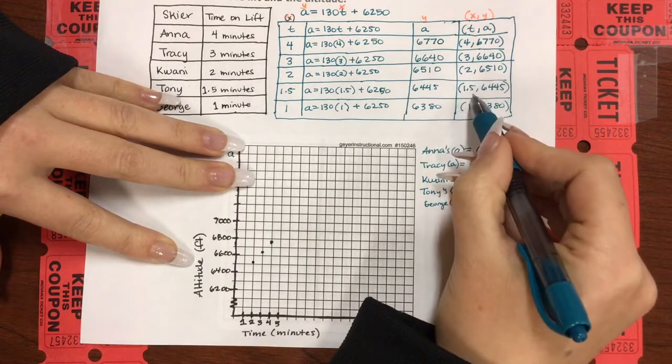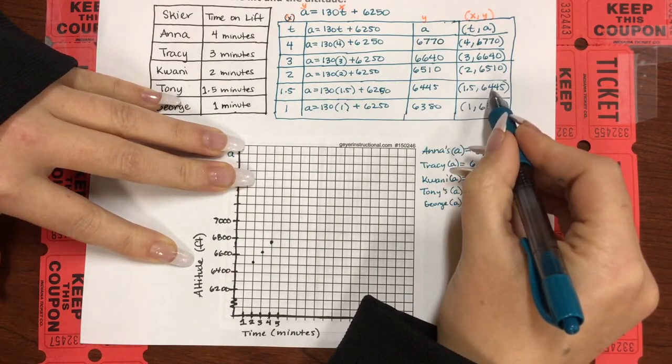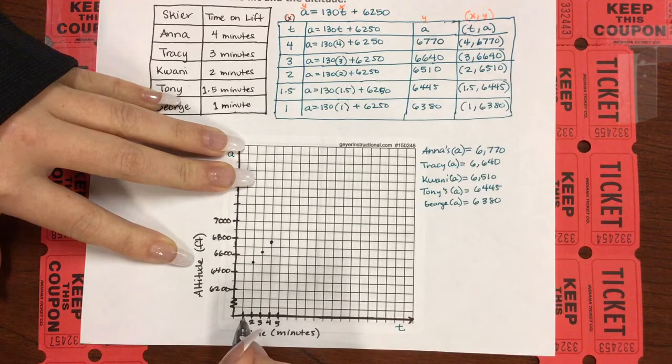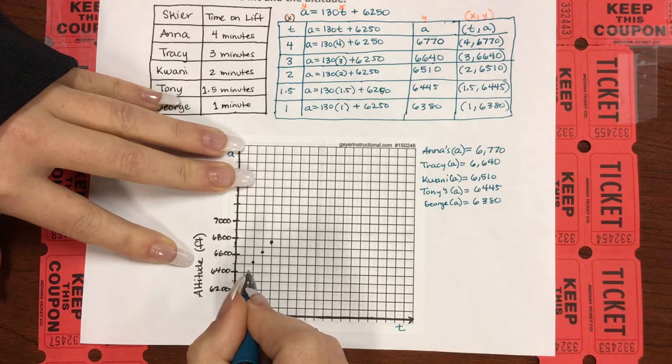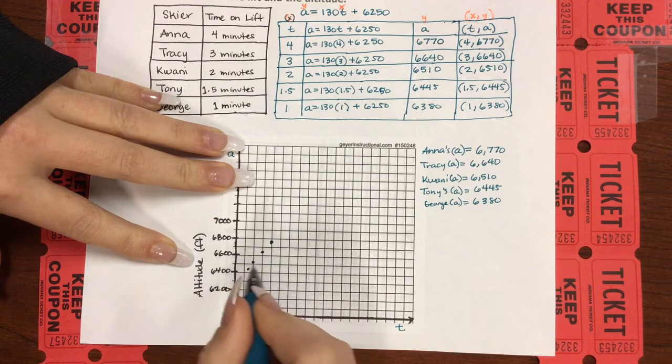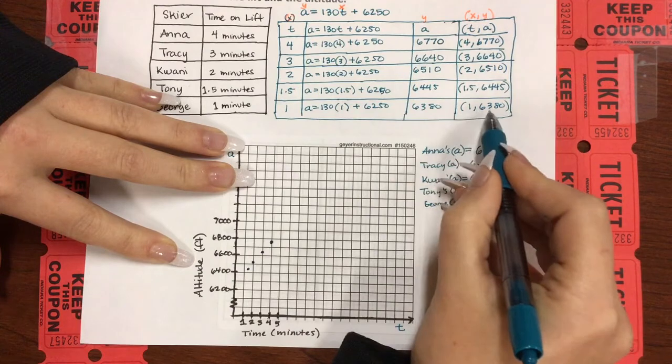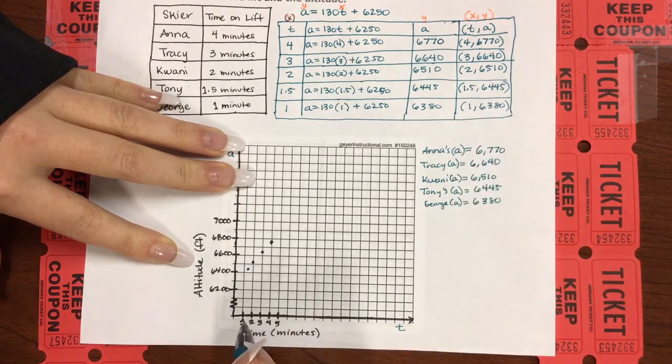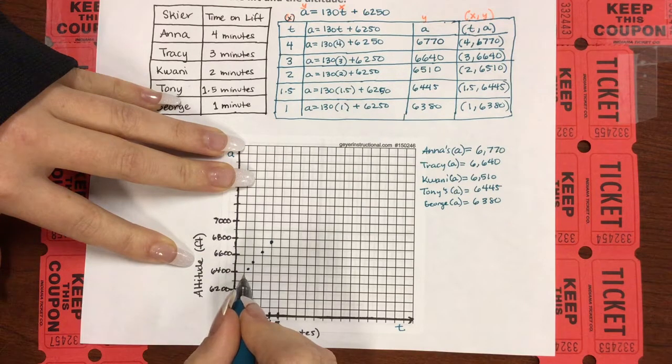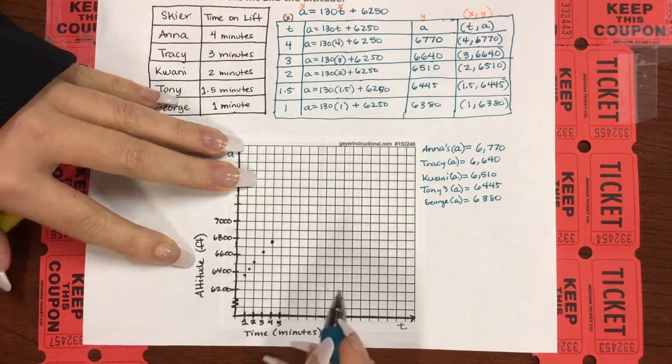And then for 1.5, ooh, this is fun, 6,445. So for 1.5, that's between 1 and 2, it was 6,445, so just about half right there. And then for 1 minute, it was 6,380. So this is 1 minute, 6,000. 380 is close to 400, so probably about right there.